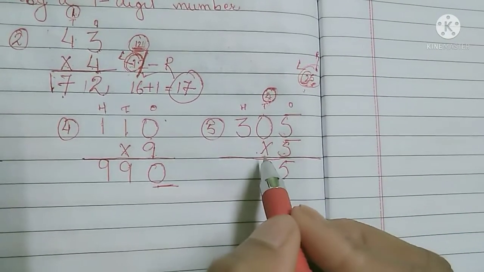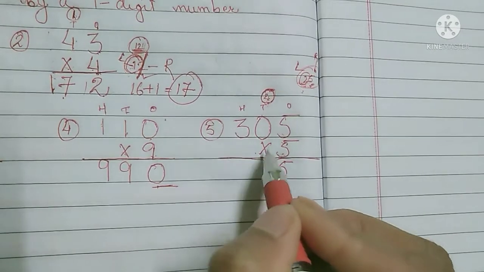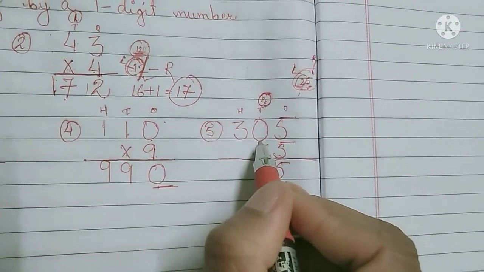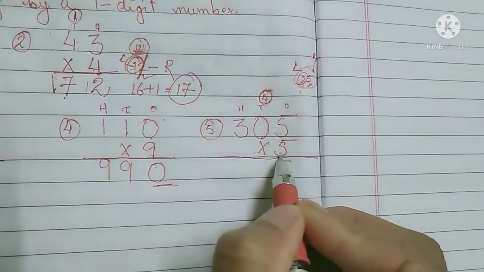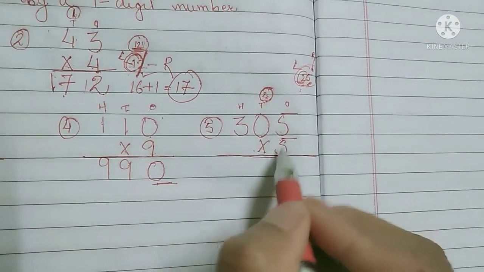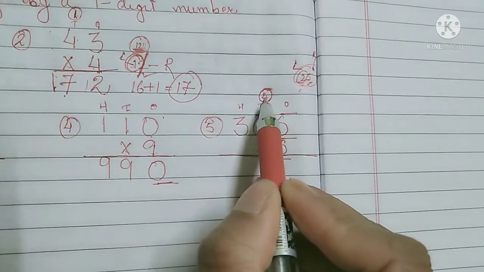Now let's multiply another number. 5 multiplied by 0 equals 0. So first you multiply the given number, and then only if you have a carryover you can add it.